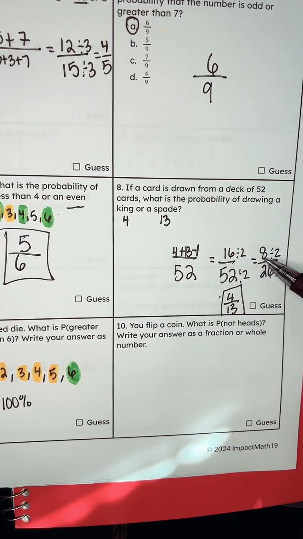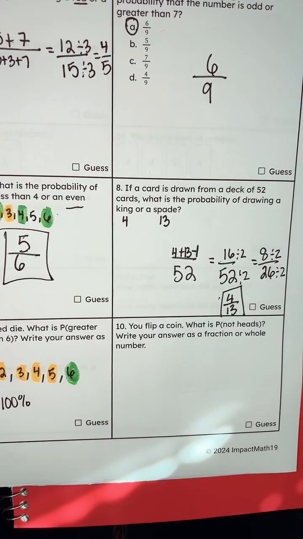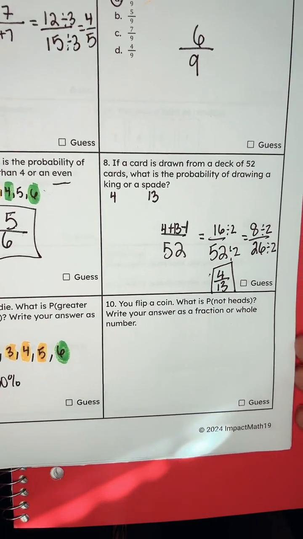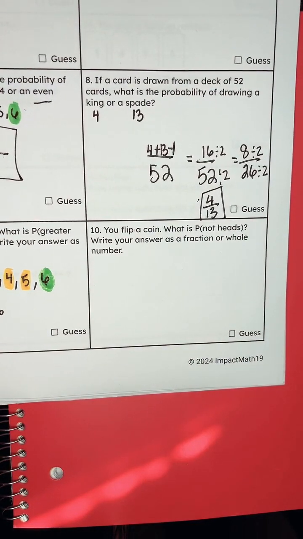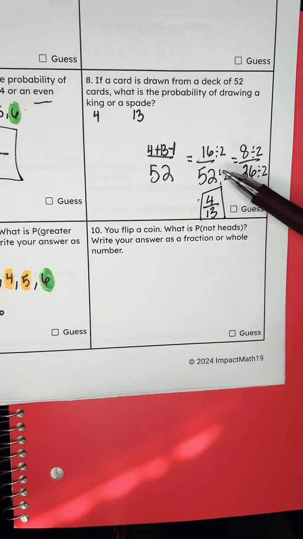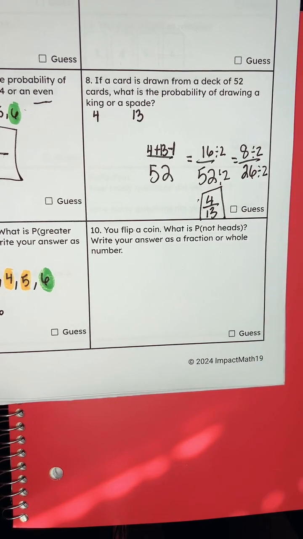So half of 16 is 8. Half of 52 is 26. And then half of 8 is 4. And half of 26 is 13. So it's just simplifying. Simplifying down all the way. Cutting it in half, cutting it in half, cutting it in half. Now, I could have divided by 4 right away and got straight to 4/13. But it just all depends on how your brain works. Okay.